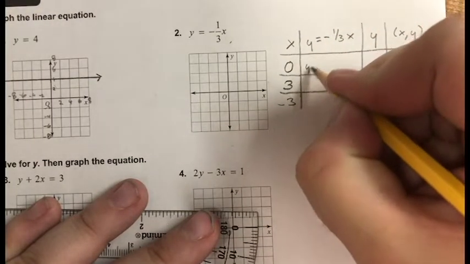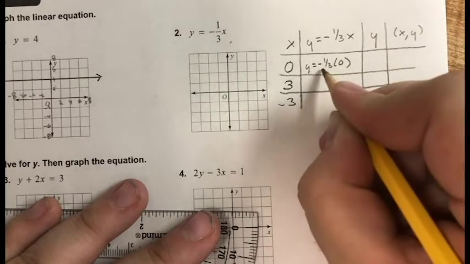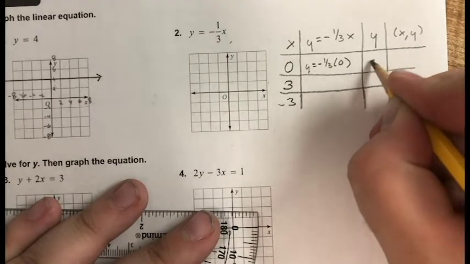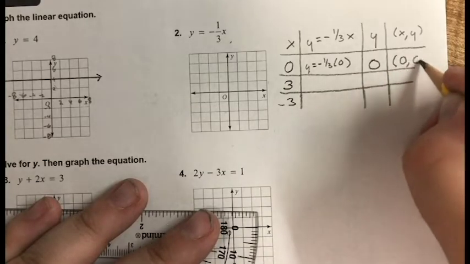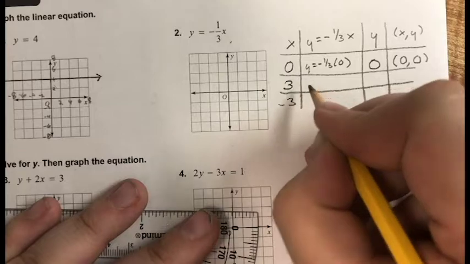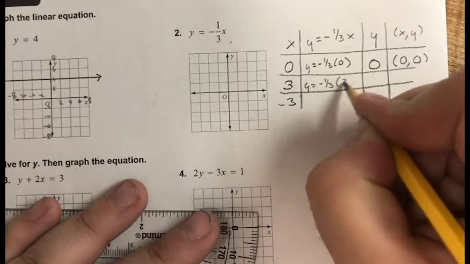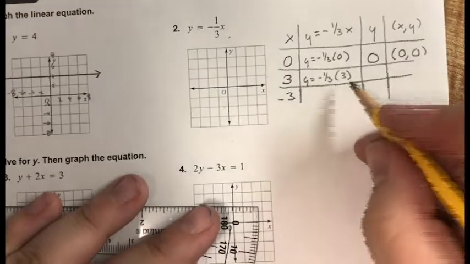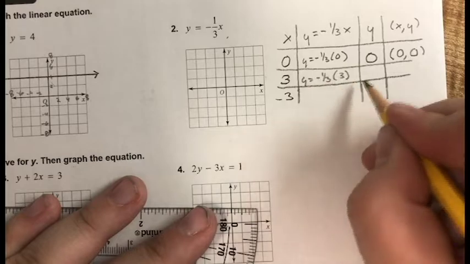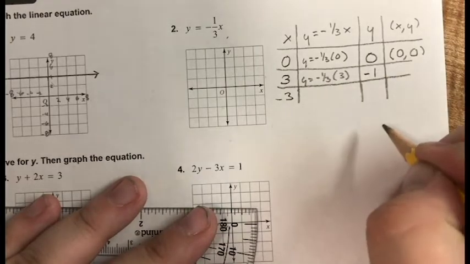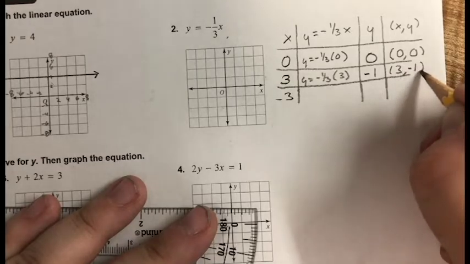y is equal to negative 1/3 times 0. Well, what's negative 1/3 times 0? It's 0. That's easy. So my ordered pair is going to be 0 and 0. Let's do the next one. y is equal to negative 1/3 times 3. Well, if you don't know how to do this in your head, you can use a calculator, but I'm going to go ahead and tell you when I do this, I'm going to get negative 1. So my ordered pair would be 3 and negative 1.